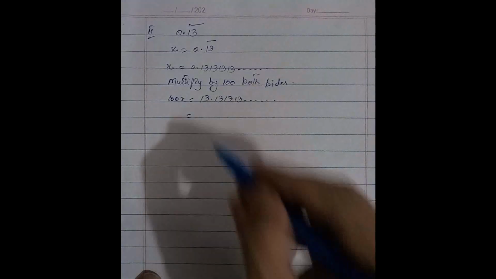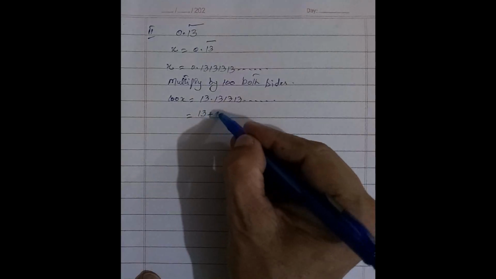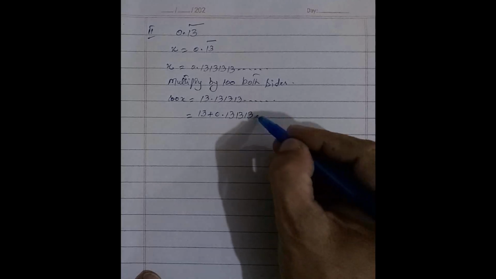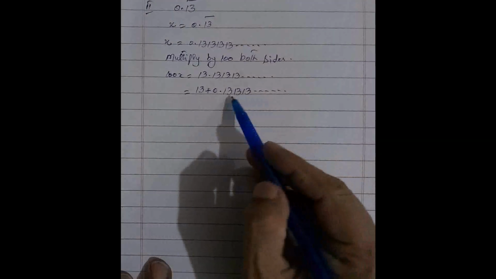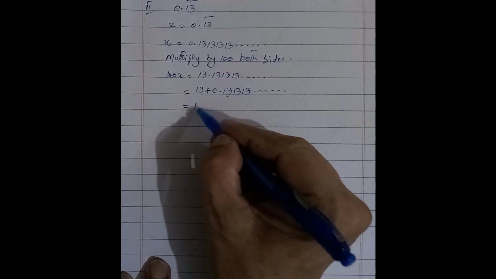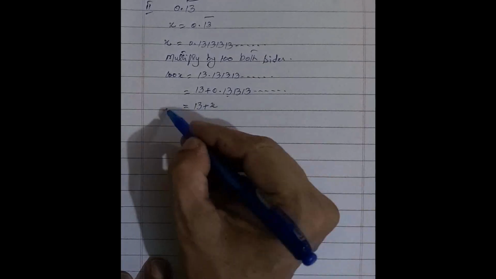And we also write it as 13 plus 0.131313 and so on. And we know that 0.1313 and so on is equal to x. So we write 13 plus x is equal to 100x.